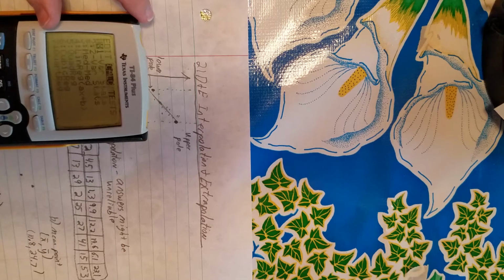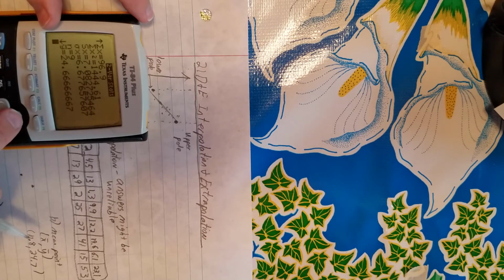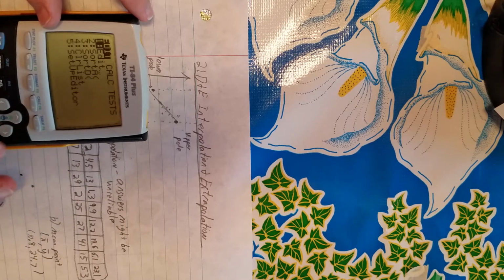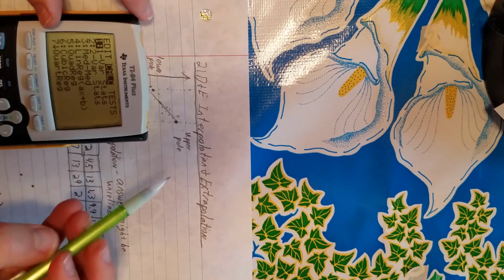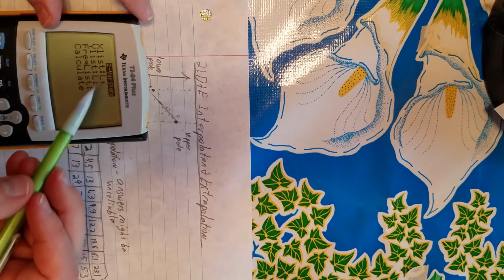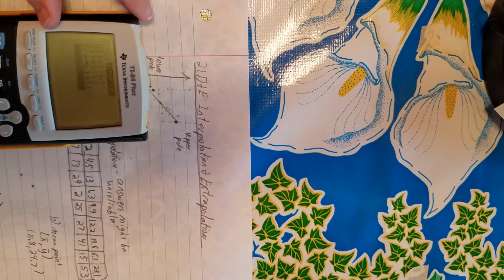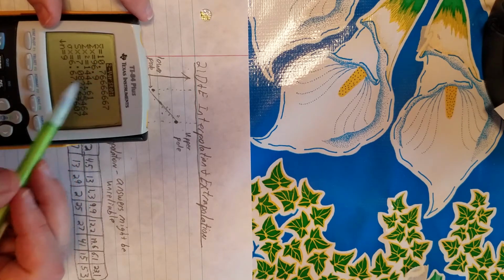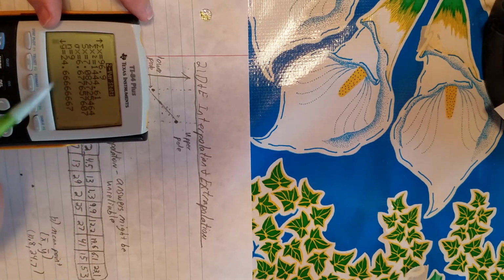I don't think it's under two variable, but let me look. Actually, I think it is. Yep, it actually was there. So it's actually quicker to do what I just said. So I'll just show that again. You go stat, calc. Instead of going one variable, we are talking about two variables, so why not go to two variable then? Make sure you got L1 and L2. And there's your mean of X, and there's your mean of Y.